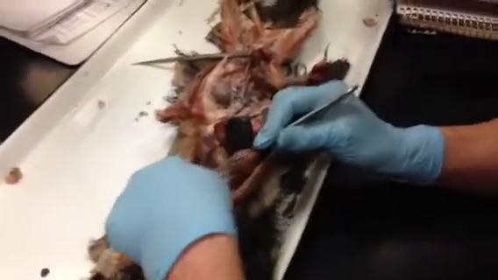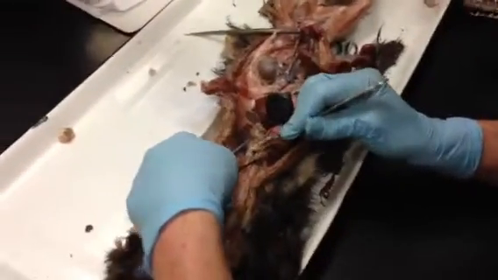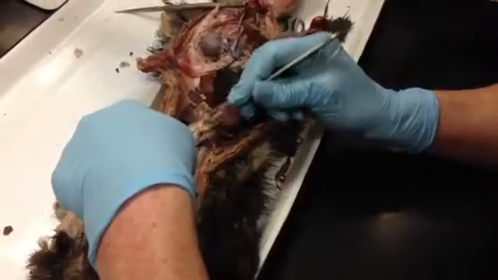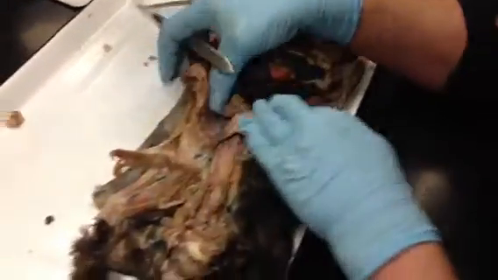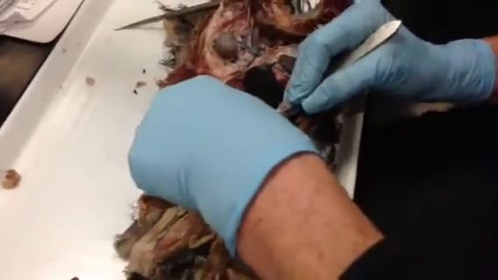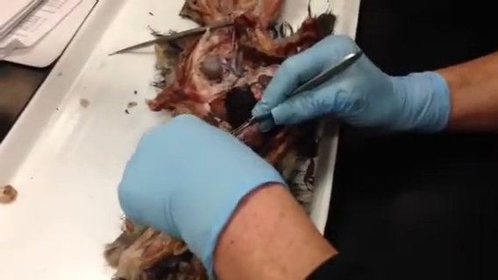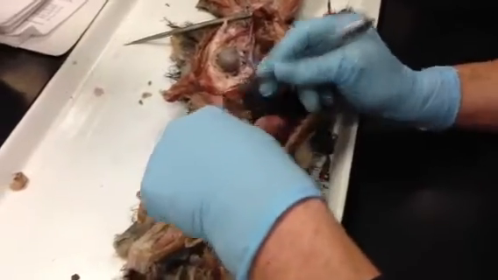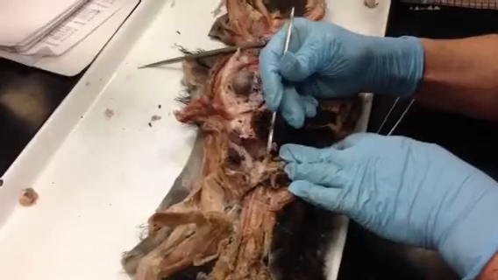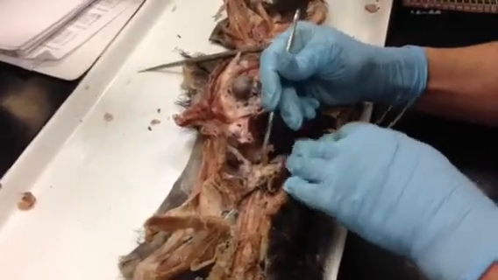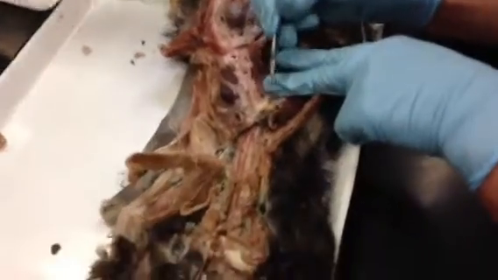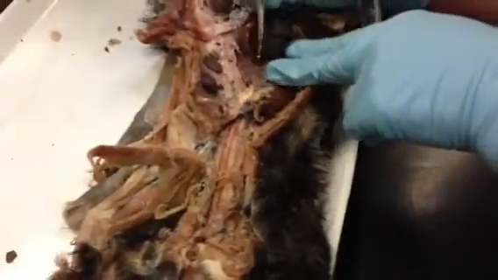So the first thing we're going to see is your aortic arch. You can somewhat see the shape of the aorta. See it a little bit better now? Oh, I see. That's your aortic arch.